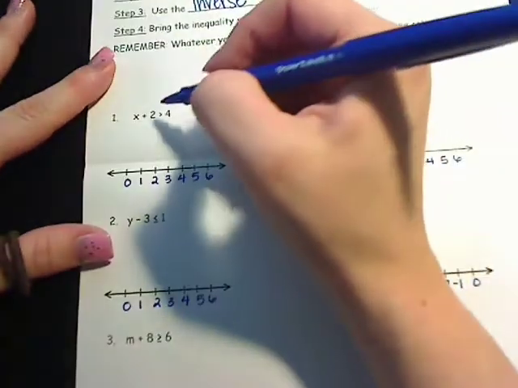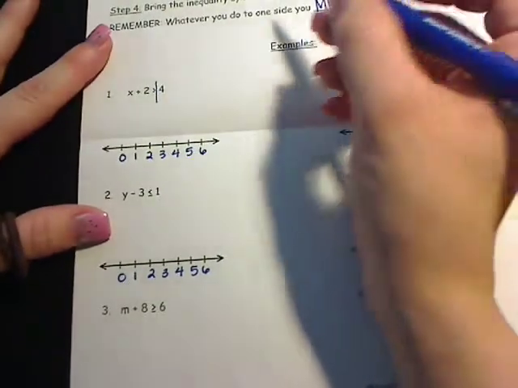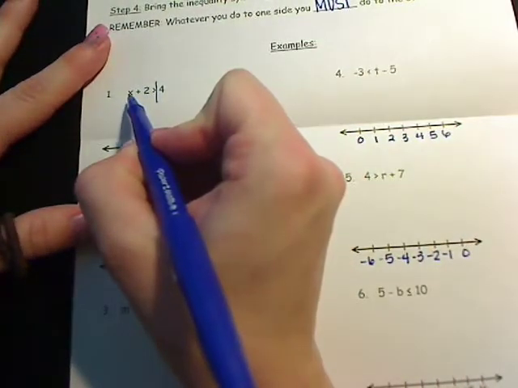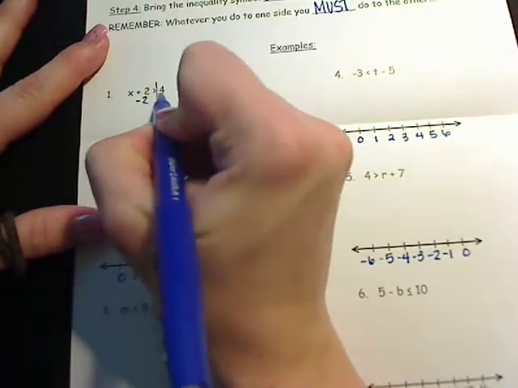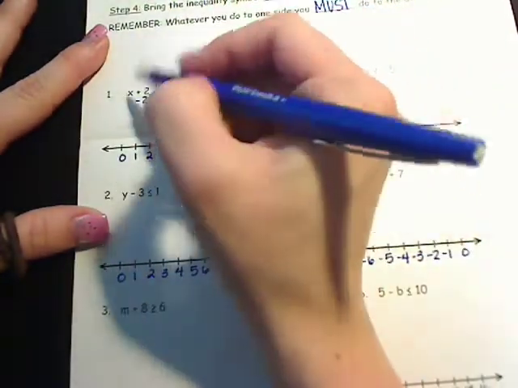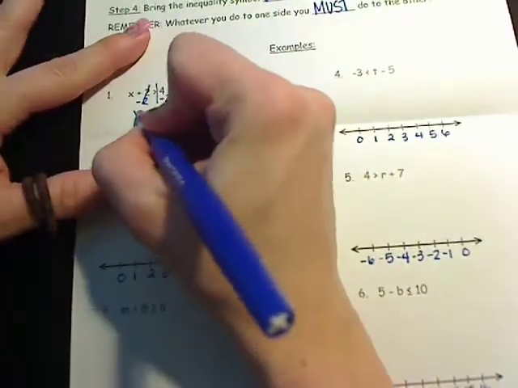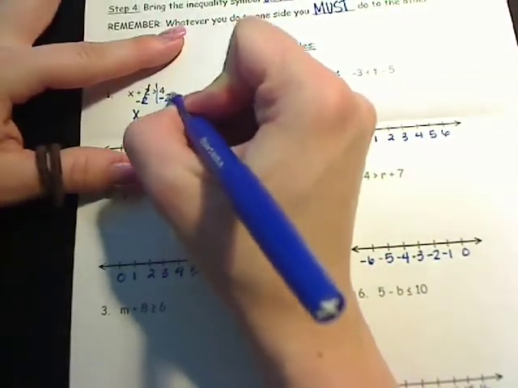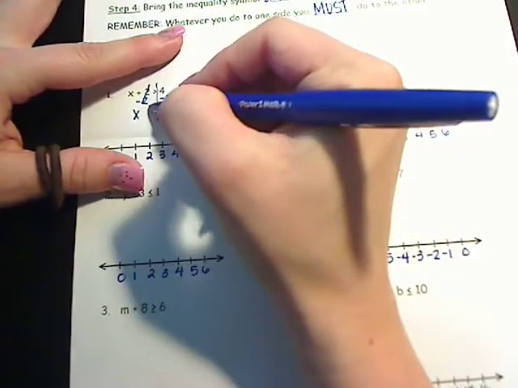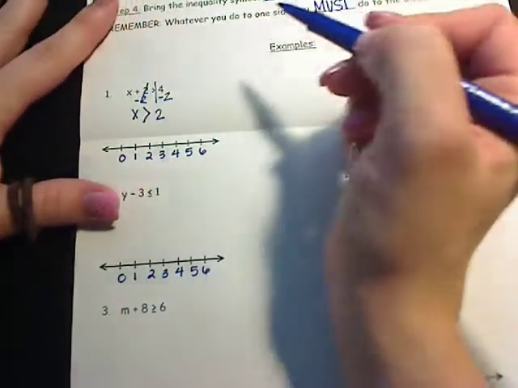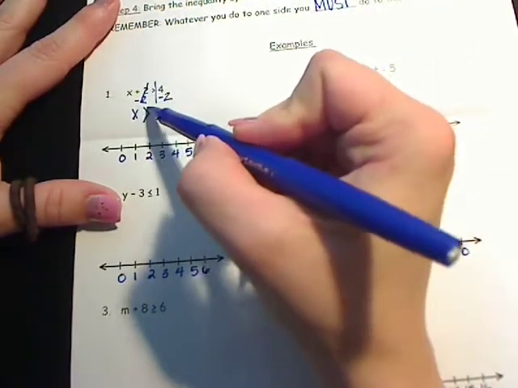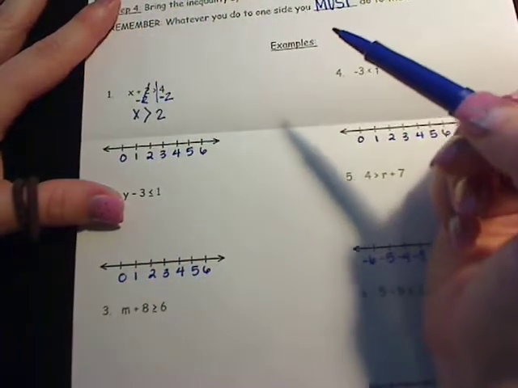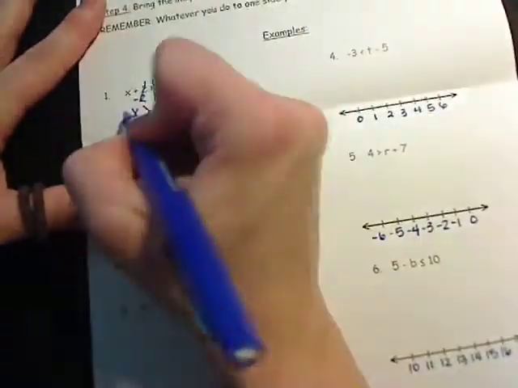Okay, so step 1, cut it in half. Step 2, isolate the variable. So we need to get x by itself. Opposite or inverse operation of adding 2 would be subtracting 2. Do that to both sides. My 2's cancel. I'm left with x, and 4 minus 2 is 2, and I'm just going to bring that inequality symbol straight down. So x is greater than 2. Just brought my greater than symbol down. X is greater than 2.